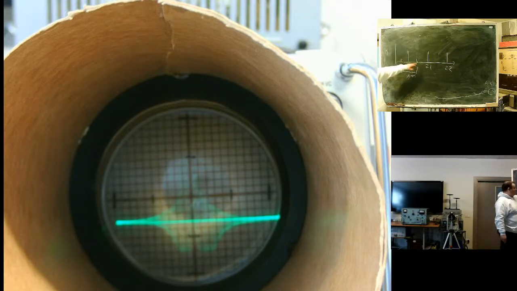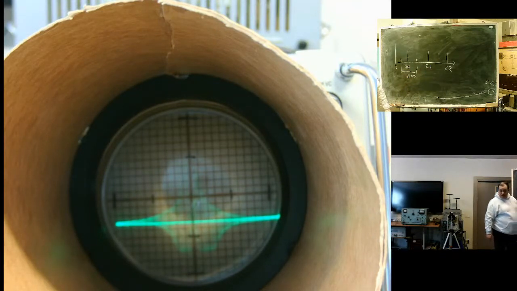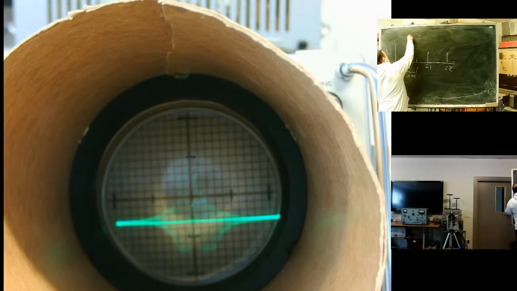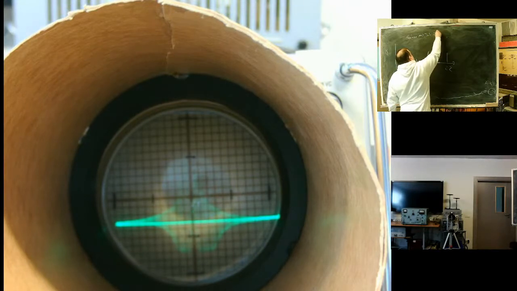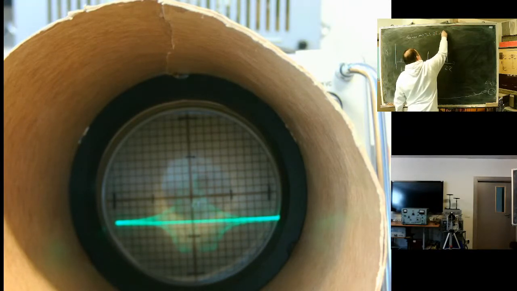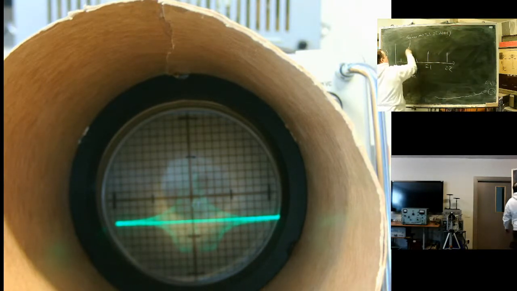say 20 or 21 megahertz, it will be carrier. I can have, let's say, one cosine 20, and it's this one.